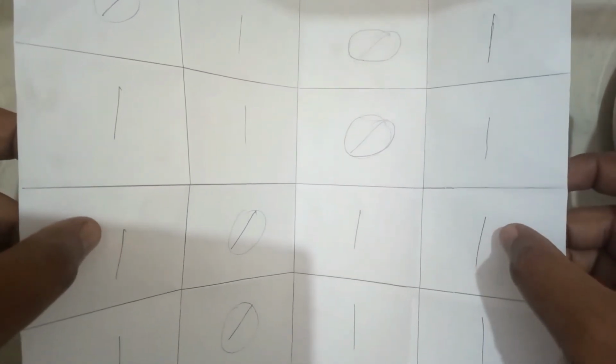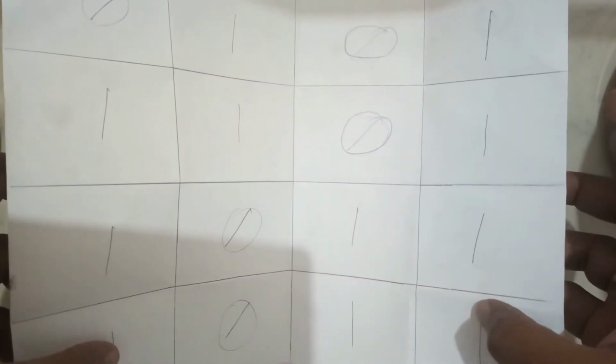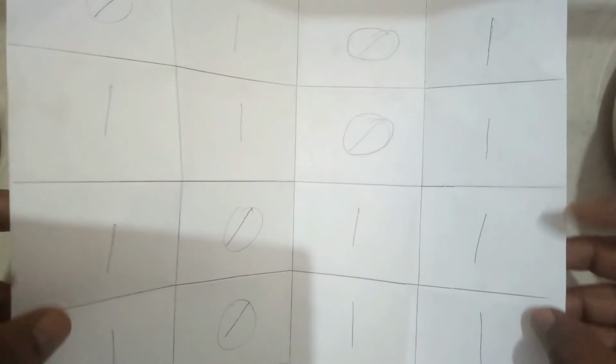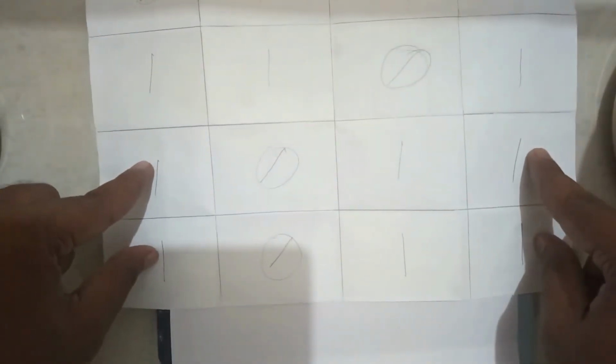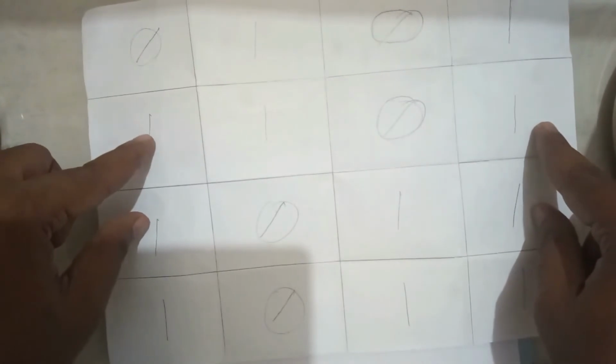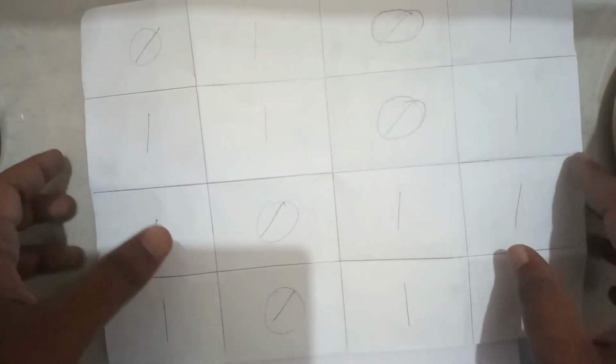Whereas this 1 and this 1 can be combined together, and this one and this one can be combined, so I can group these two terms together, this cell and this cell, and this cell and this cell, entirely I can group together like this, or I can group like this if you want.